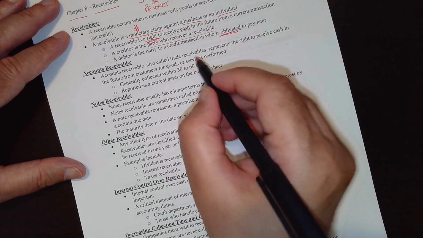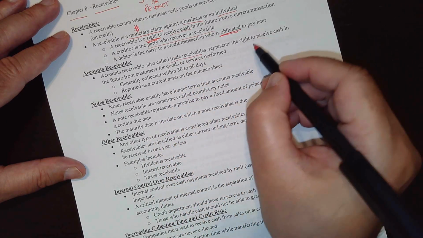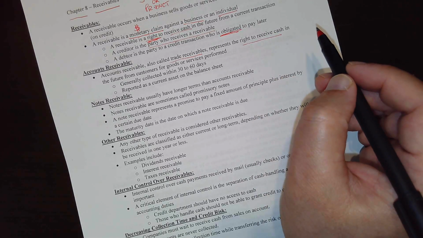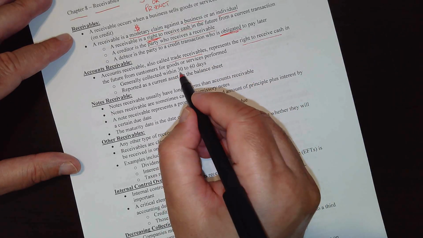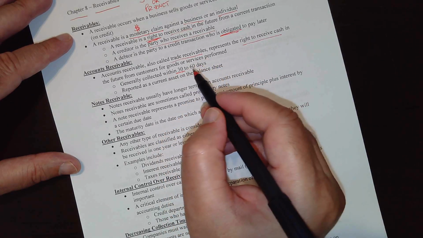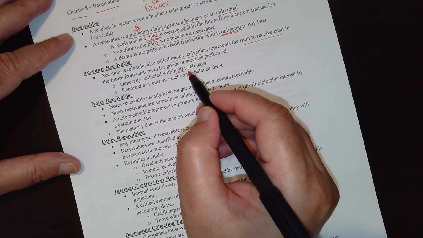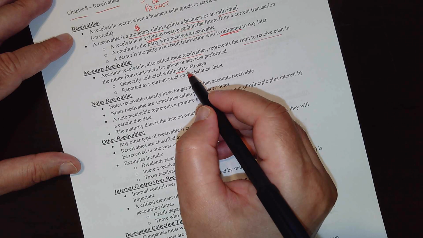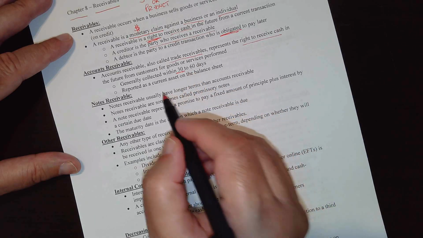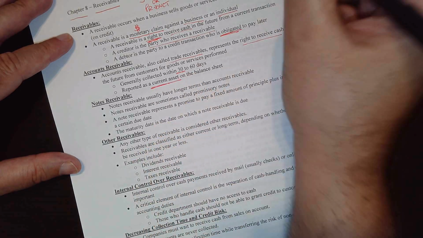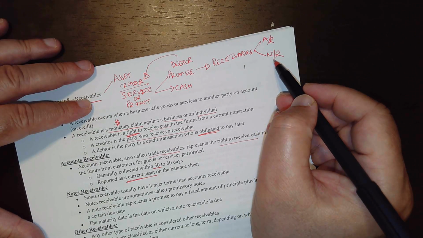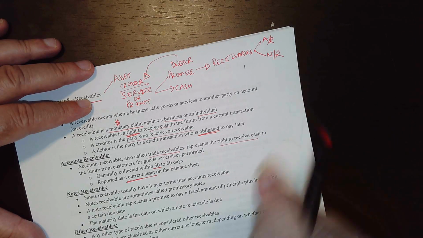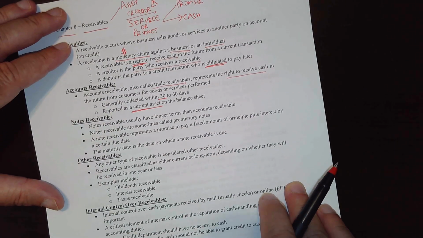Accounts receivable are also called trade receivables, and represent the right to receive cash in the future from customers for goods or services. Accounts receivable are generally collected within 30 days. It could be 60 days, but the majority of transactions assume that the person who is buying from you on a promise that he or she will pay you later, the idea is 30 days. It's always reported as a current asset. A note receivable sometimes is a current asset if it has a life of less than 1 year, and most of the time it is a long-term receivable and the life is longer than 1 year.